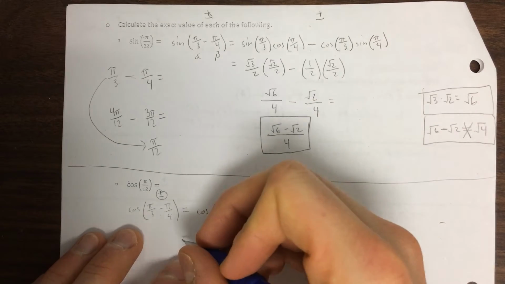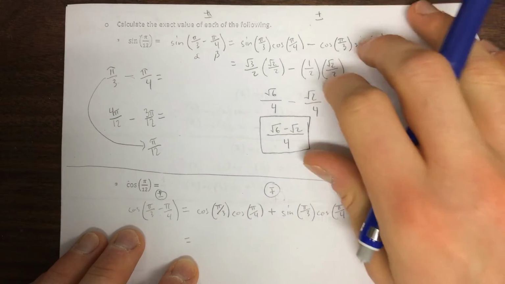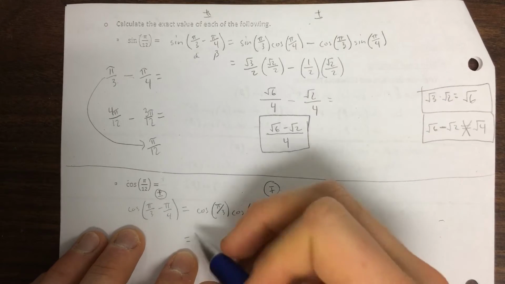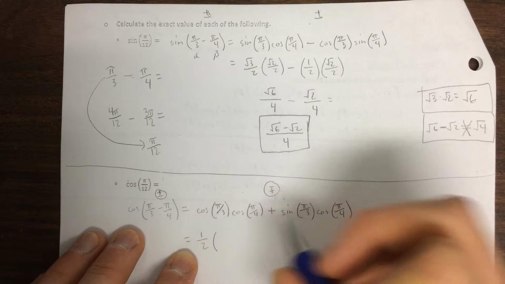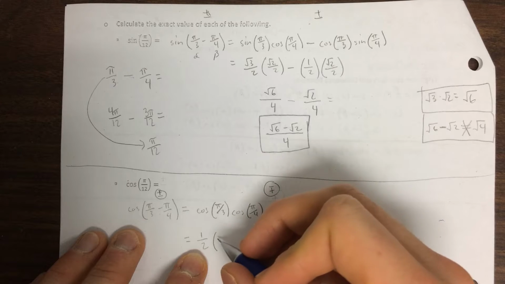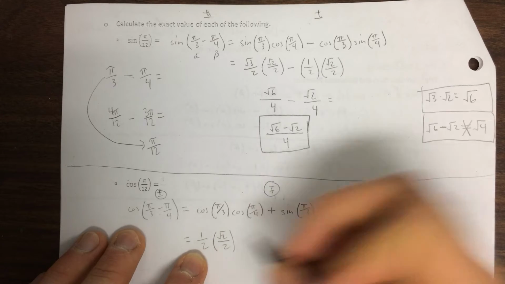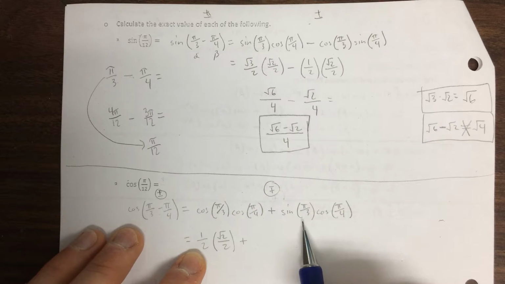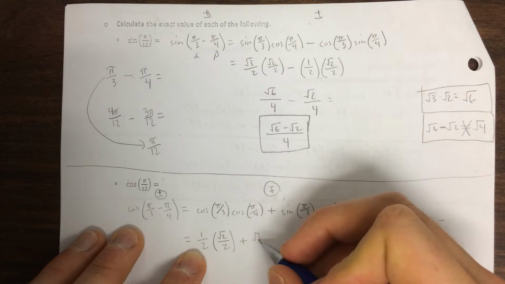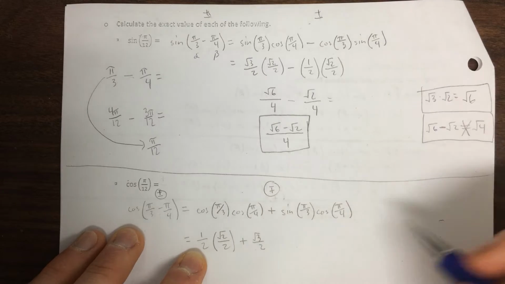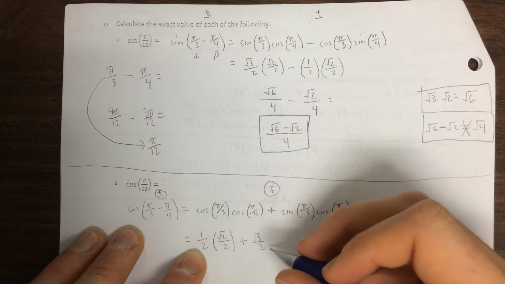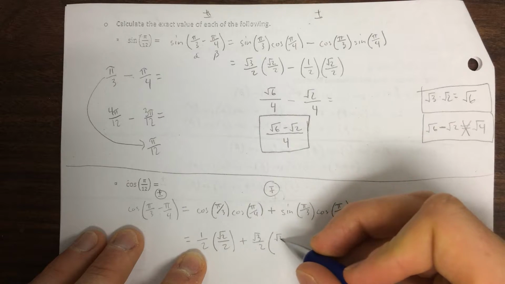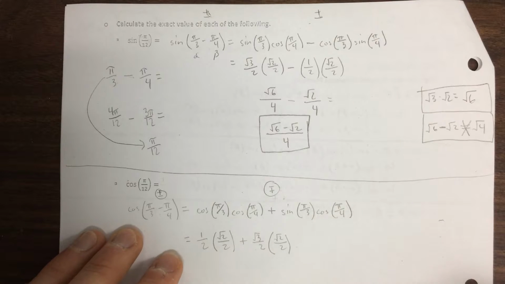Now we can continue simplifying. Similar thing that we did up here. Cosine at pi over 3 would be 1/2. Cosine at pi over 4 would be square root of 2 over 2 plus sine at pi over 3, square root of 3 over 2, and cosine at pi over 4, square root of 2 over 2.